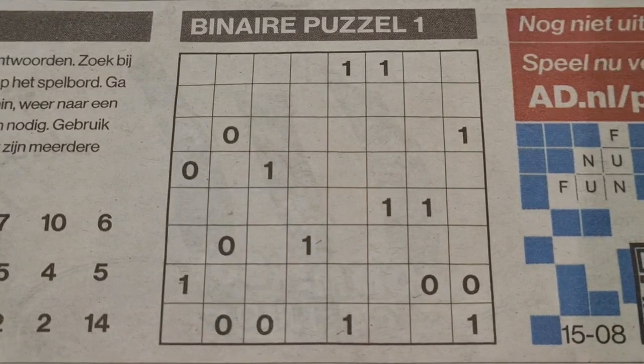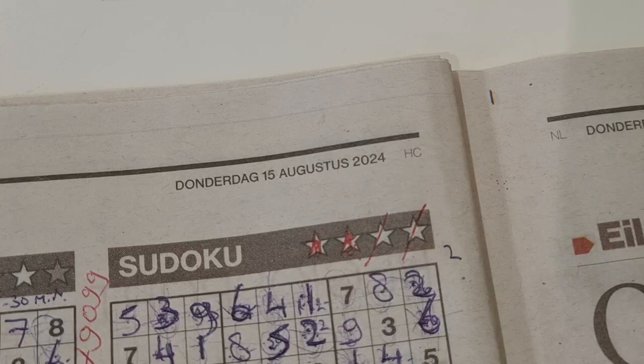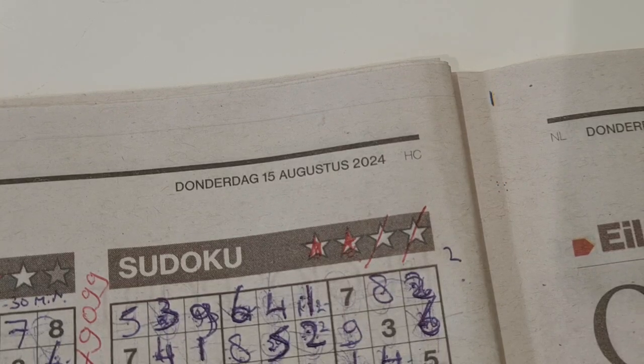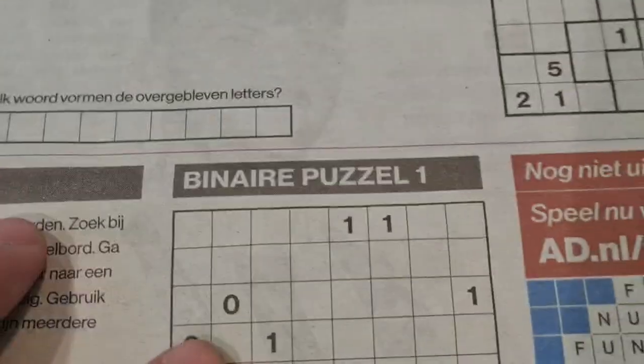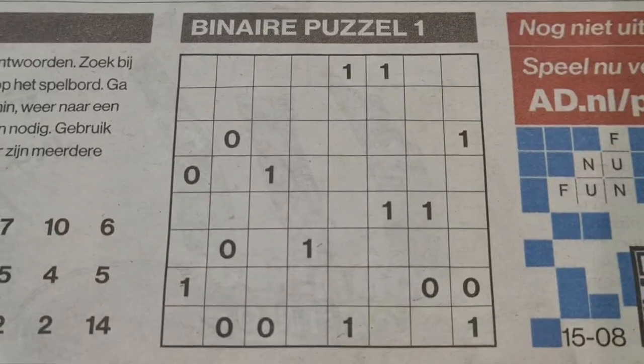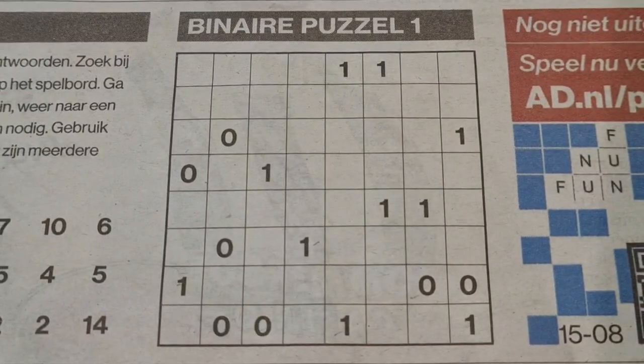The third puzzle in this additional of today's newspaper on Thursday. Yes, it's Thursday, August the 15th, 2024. And I've already solved two puzzles, the 3-star and a 4-star Sudoku. Two puzzles are left, Jigsaw Sudoku, and this one you are interested in. It's binary puzzle number 9100.